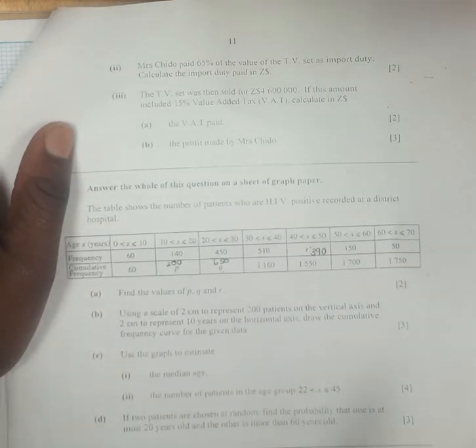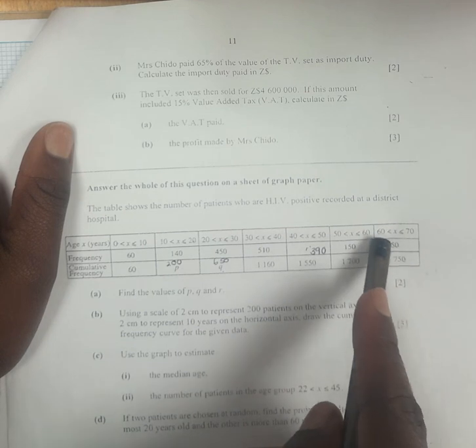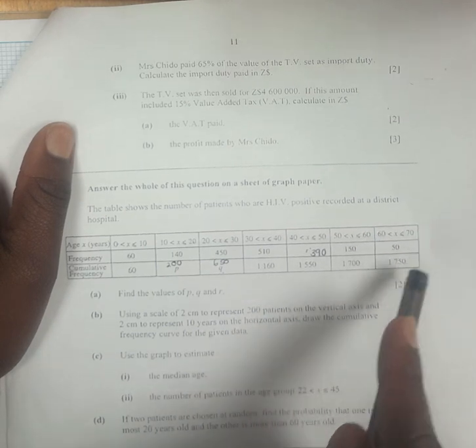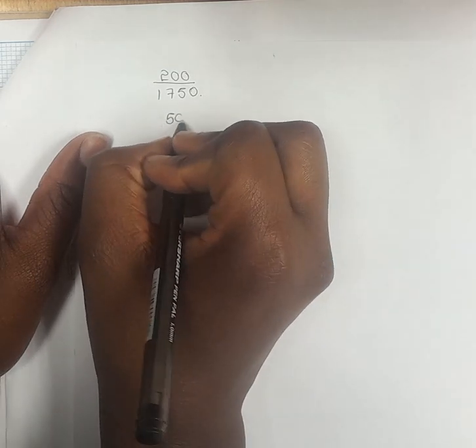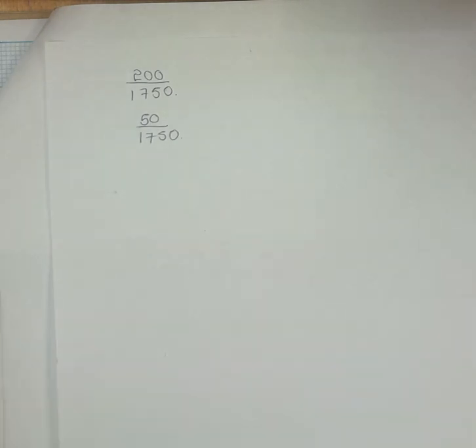And then the probability that one is more than 60 years old. So more than 60 years old, we are having this 60 to 70, which is 50. We are having 50 over 1,750, right? These are the probabilities of selecting the one that is at most 20 years and the one that is more than 60 years old.